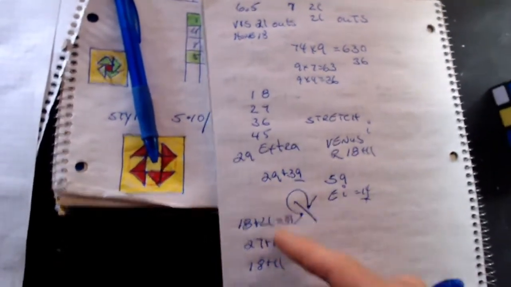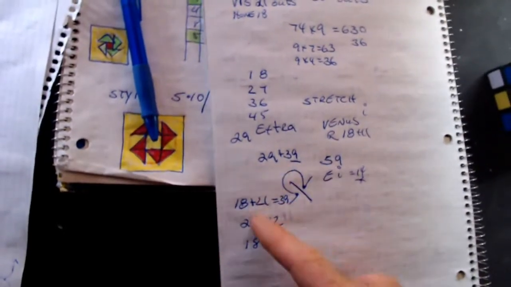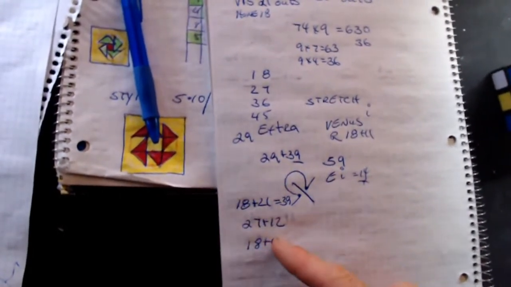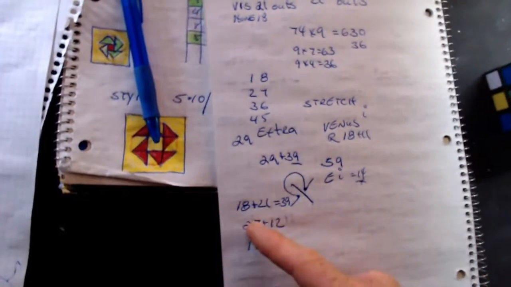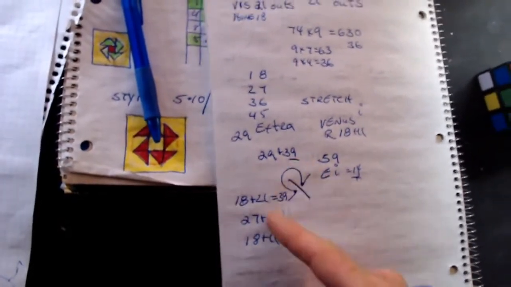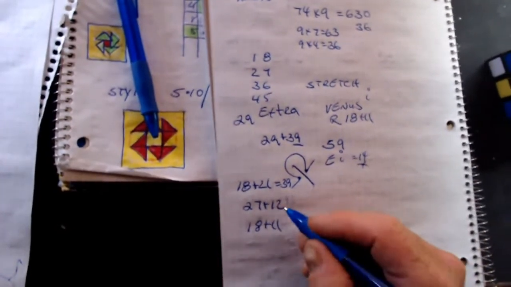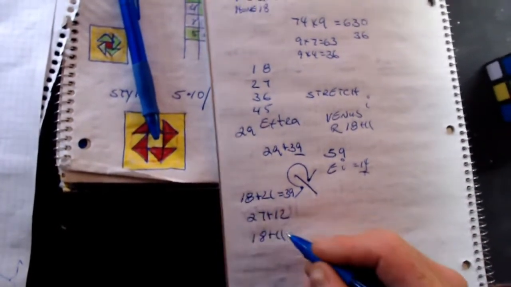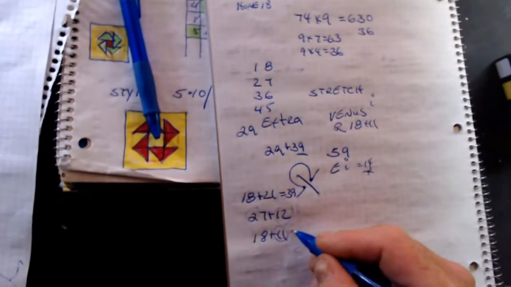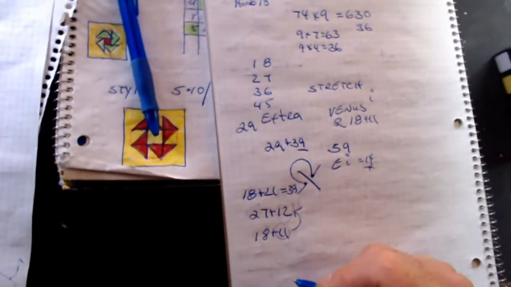How do I determine this? 9 times 2, 18. 9 plus 2, 11. 3 times 9, 27. 3 plus 9, 12. So it now tells me again about the same numbers. They repeat. But in each one of these, there's a story. And this one will recreate this one over here.